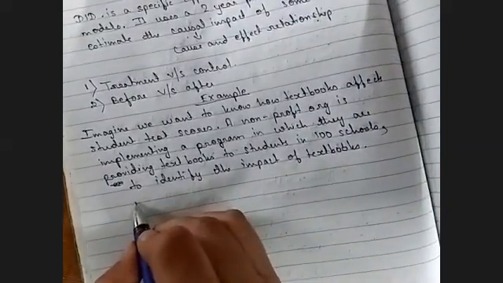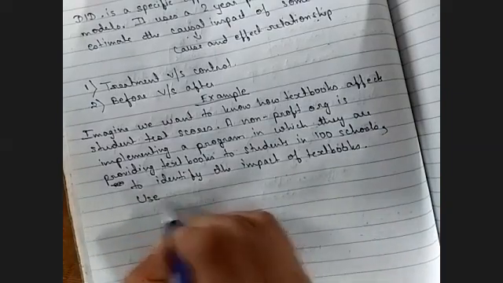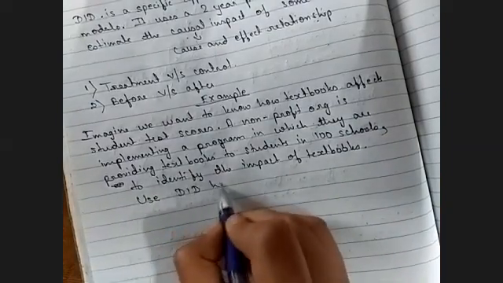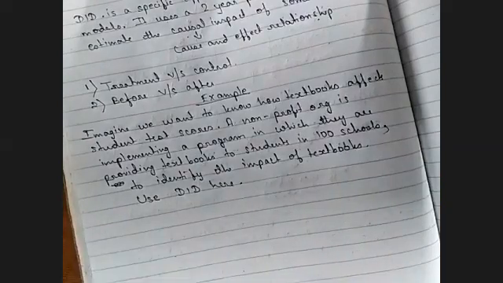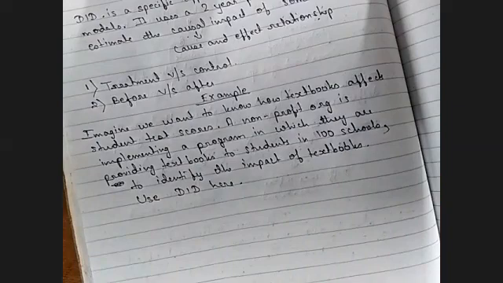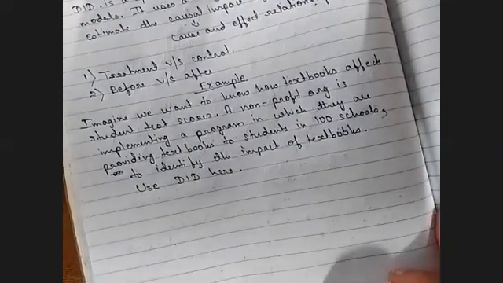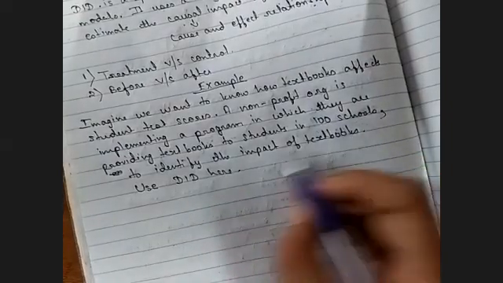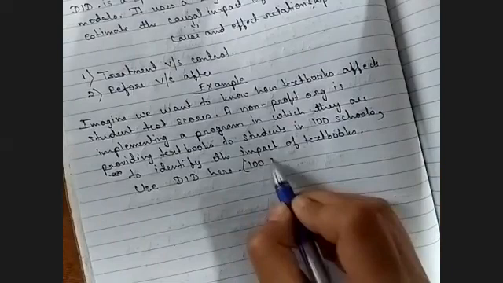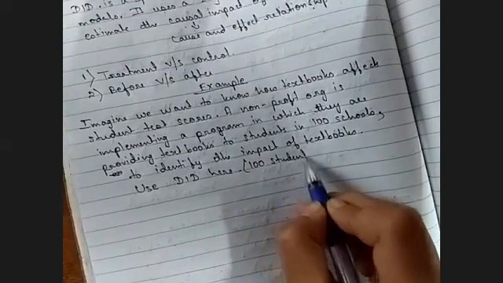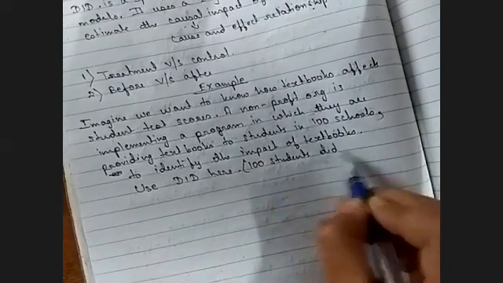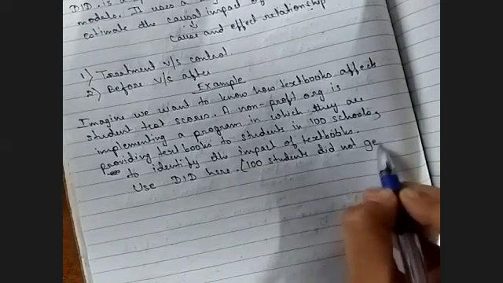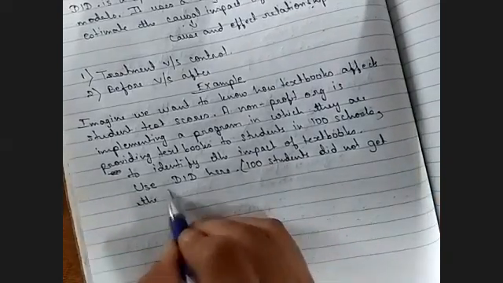Now we use DID here. Now, how will we use DID here? You can separate into two groups. 100 students did not get the textbook.